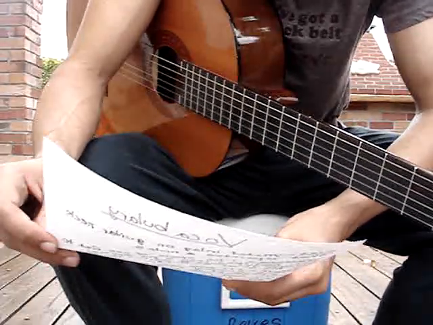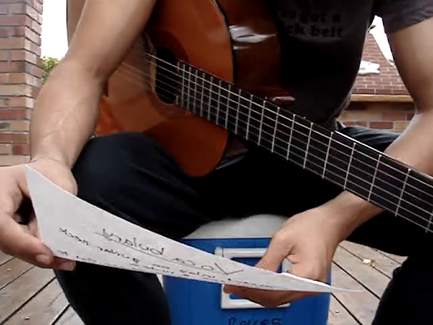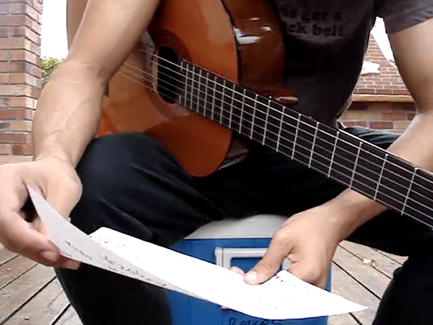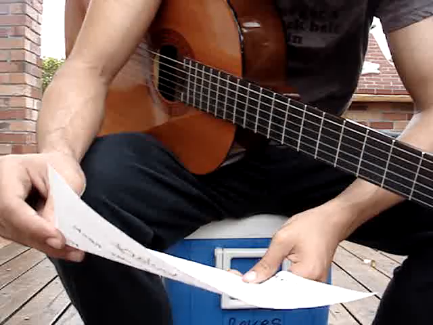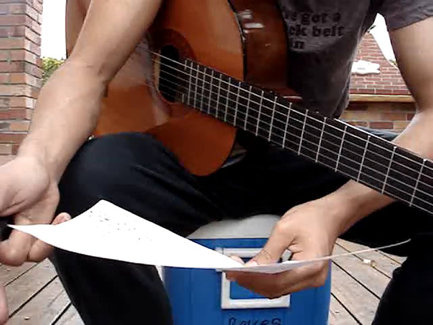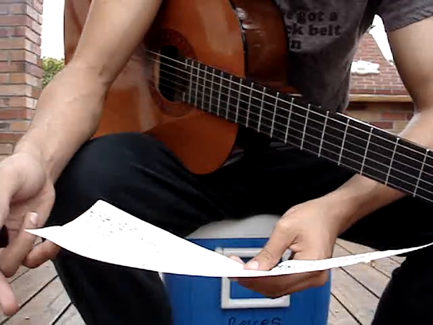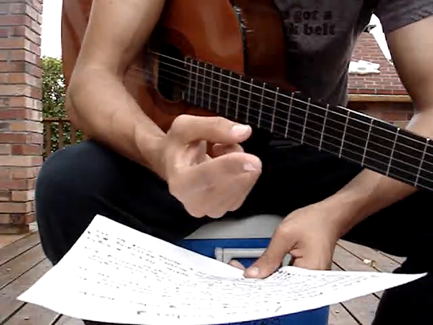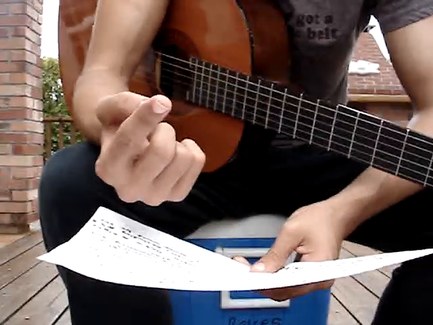Next would be a semitone, and that's the space of one fret to the next. For example, there's one semitone between the notes B and C. I'll explain this later. And B and C happen to be the 7th and the 8th fret on the E string, and therefore it's by one fret, so it's one semitone.